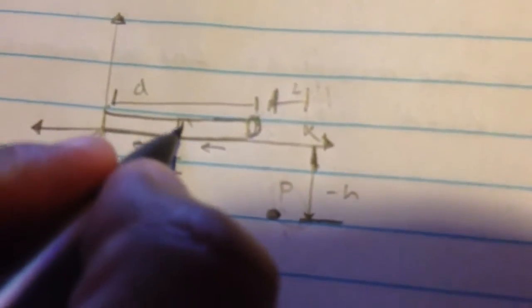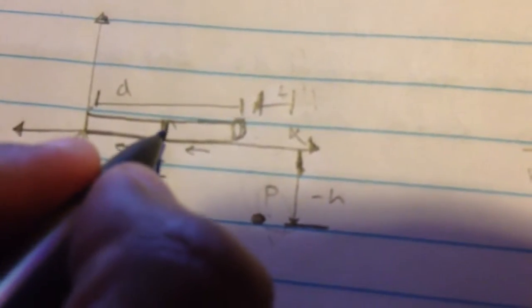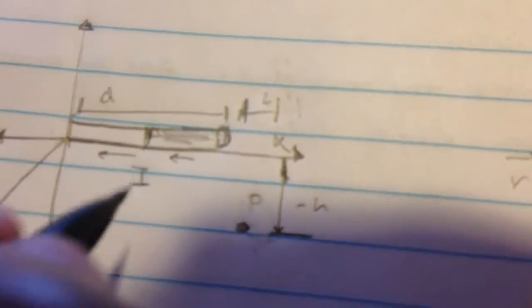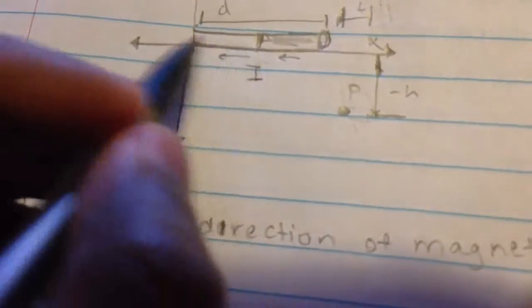So first we have to define a dl. I'm going to define dl halfway through this wire, just to make it easy. So around this area right here, dl. For that, I'm going to say r is equal to L plus D minus dl, because if this half is dl, this other half is also dl.